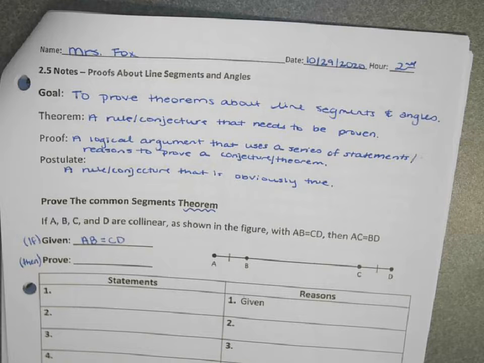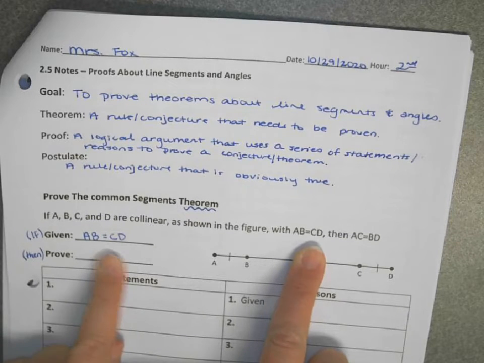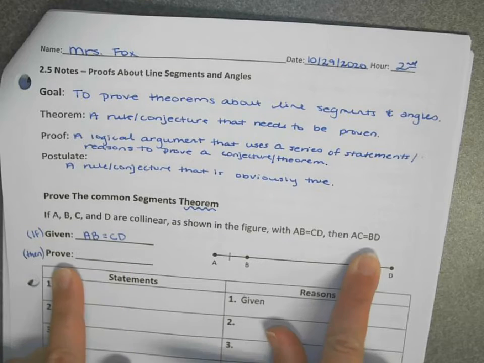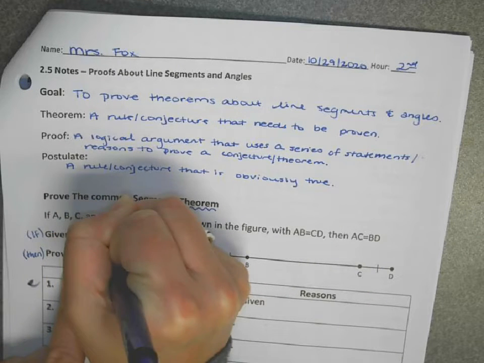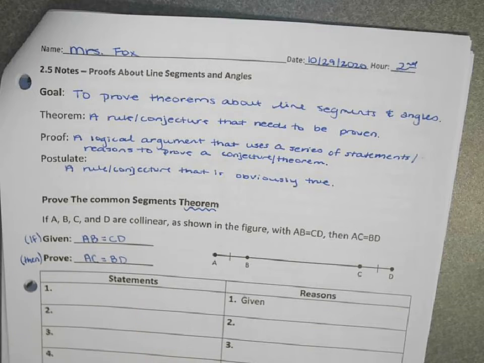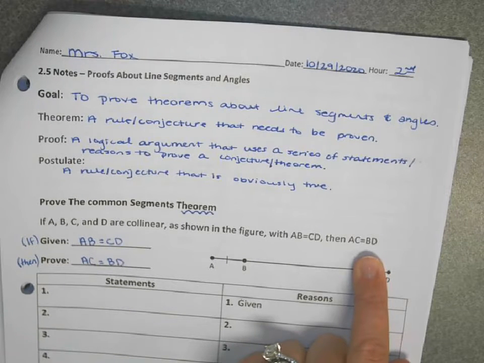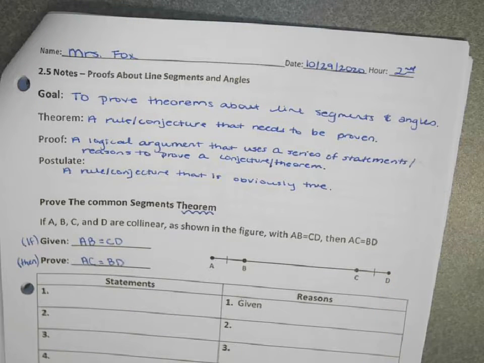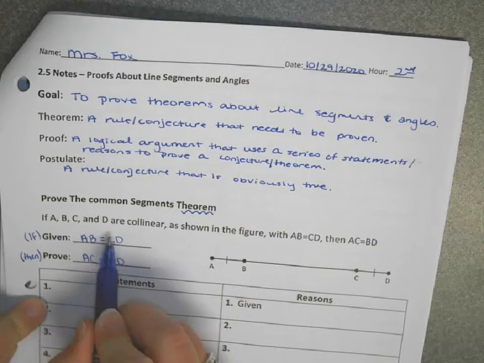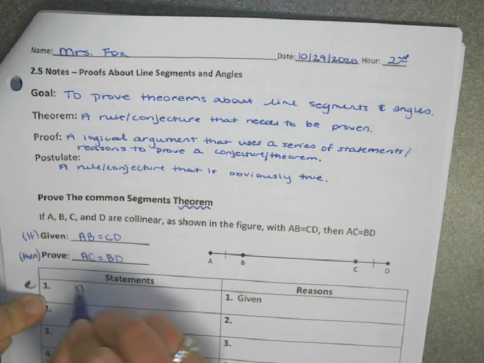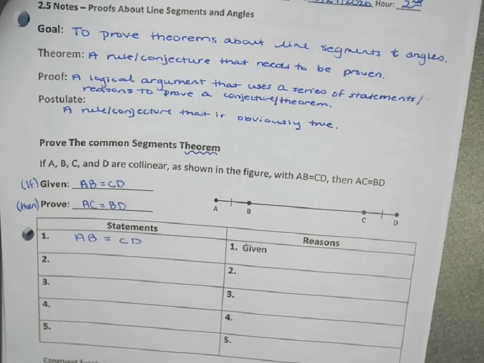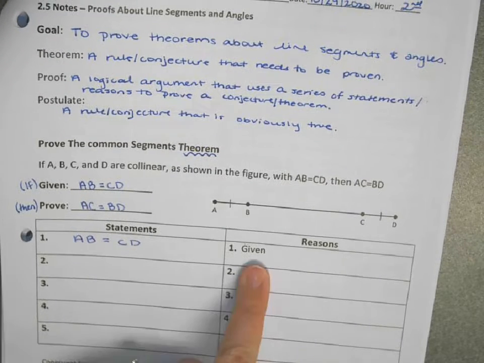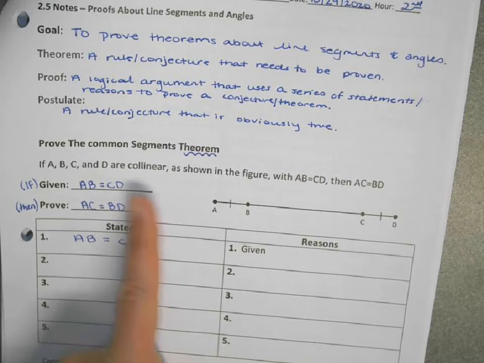Okay. All right, so we're given that AB is equal to CD. We have to prove that AC is equal to BD. That's the conclusion part. So our very first statement is always going to be the given. So AB equals CD. Given is my reason. Whatever you're given, that always is going to be your reason. Your statement is the very first given.